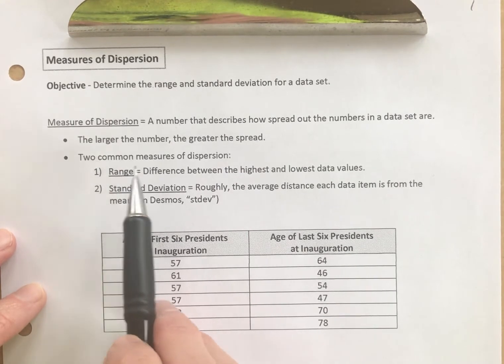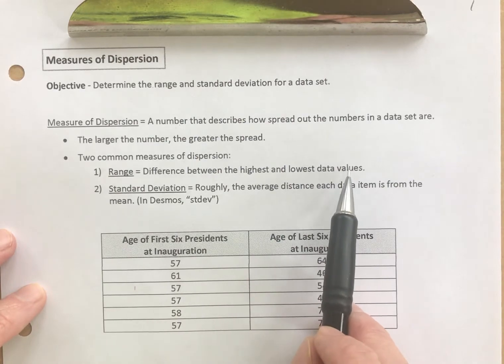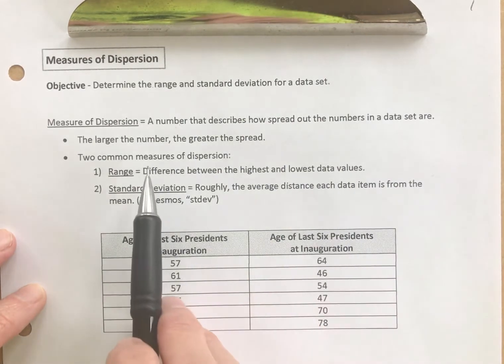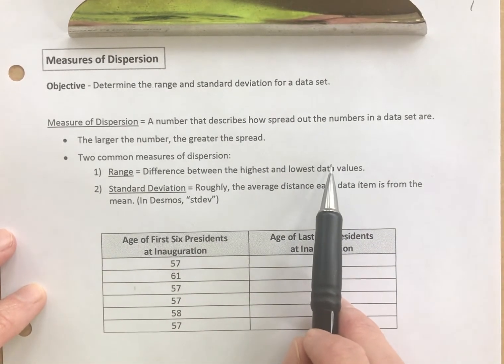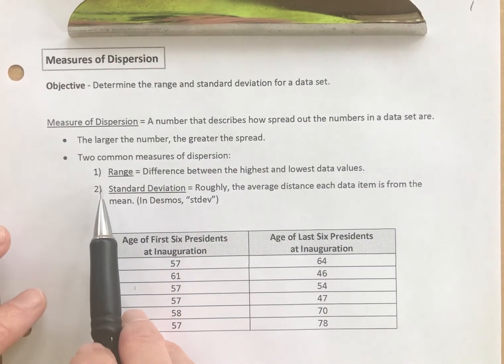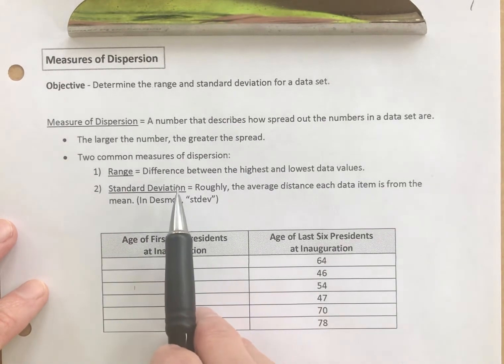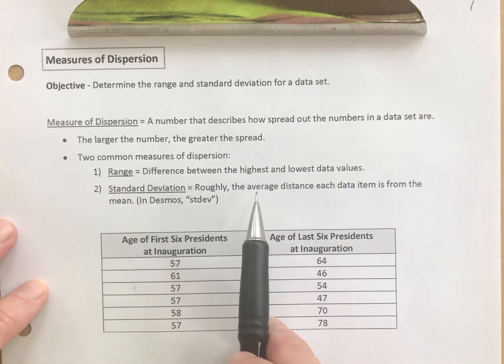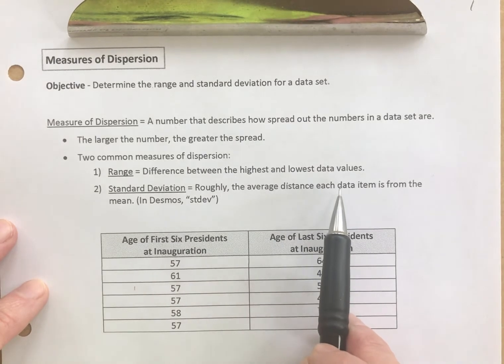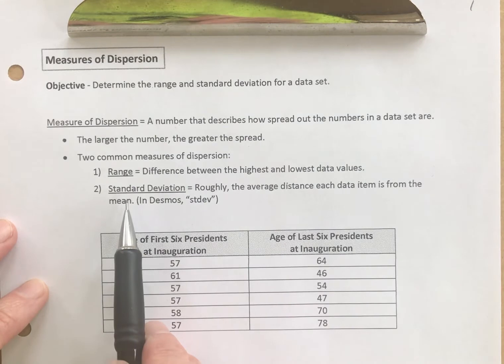Now, the two common measures of dispersion. Number one, you have the range, which you've probably heard about. The range is simply the difference between the highest and lowest data values, and that obviously tells you how spread out things are. And number two, which might be new to you, is the standard deviation, roughly defined as the average distance each data item is from the mean.